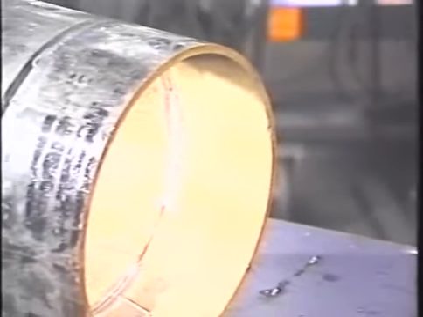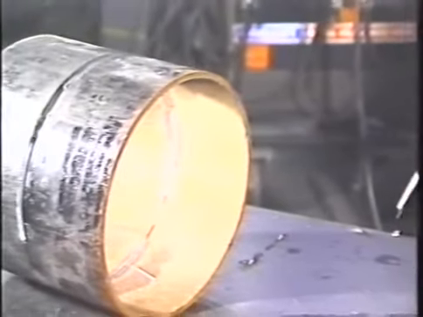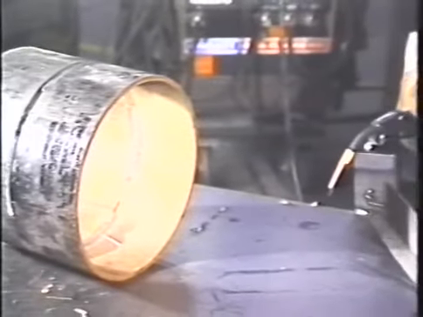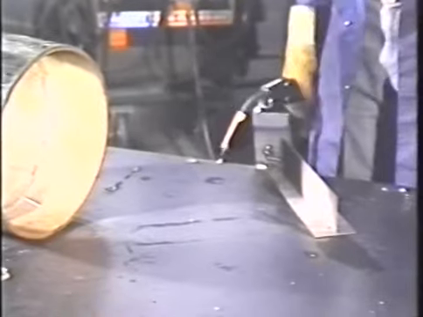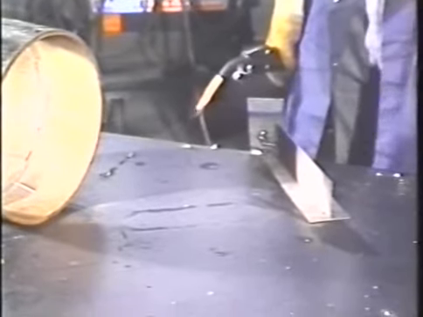And now let's look at the 1/16th application. Again, we will use the same parameters with the objective of a spatter-free weld.